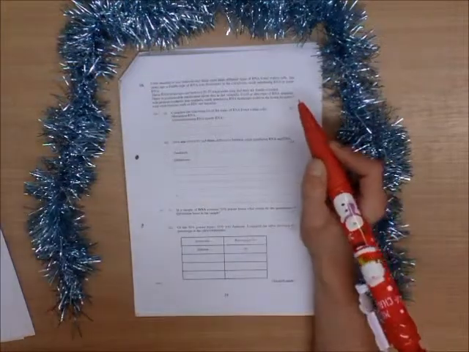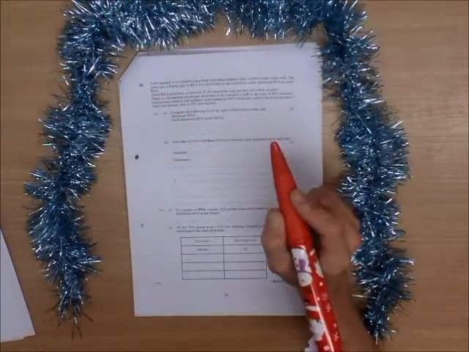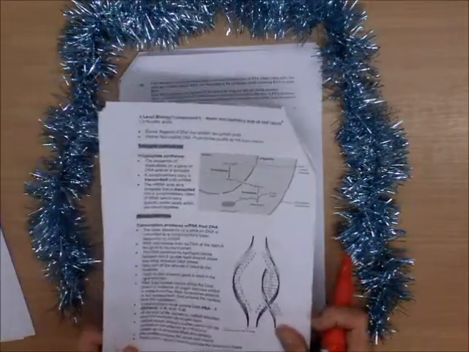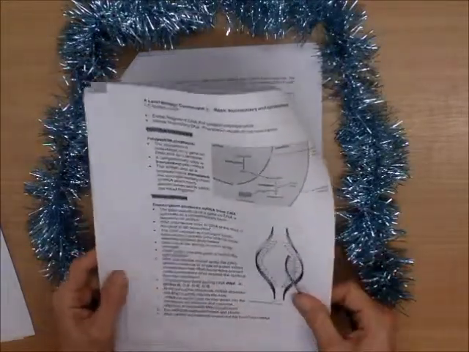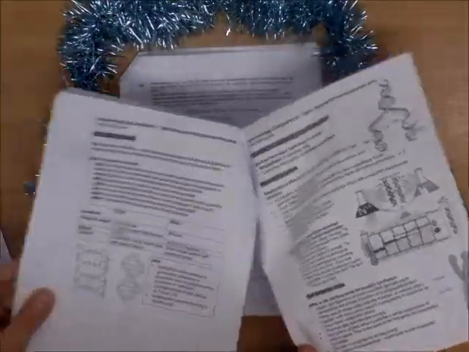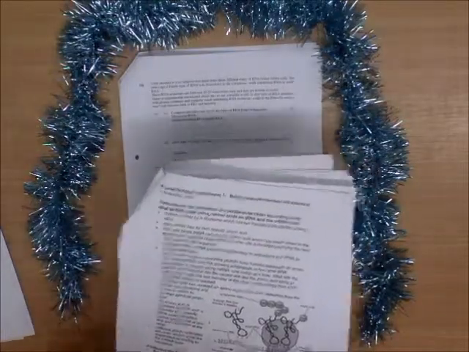Oh dear. Right. We just need to remember really that all A can ask us about is what we know about protein synthesis, transcription, DNA. They can't ask us any more than we know about from our notes.